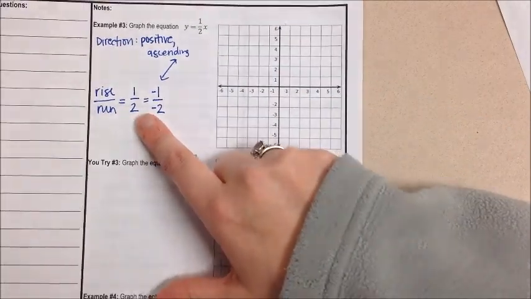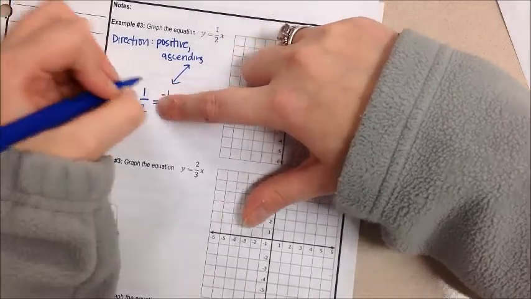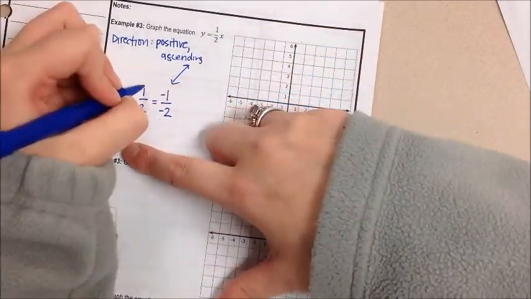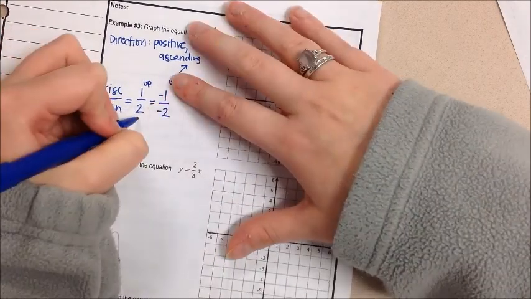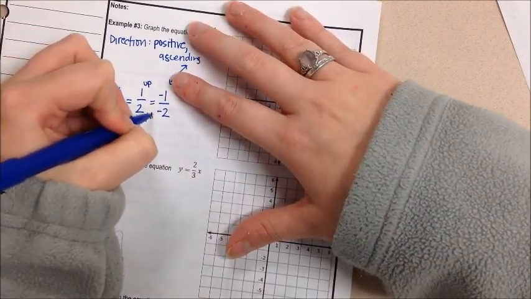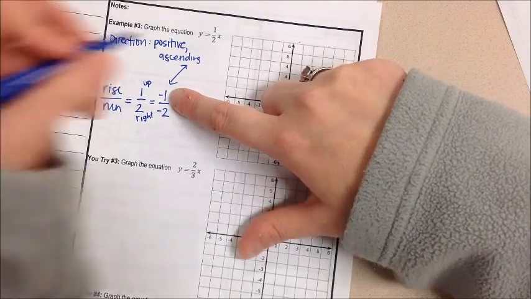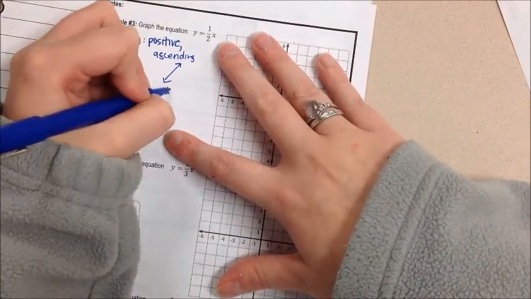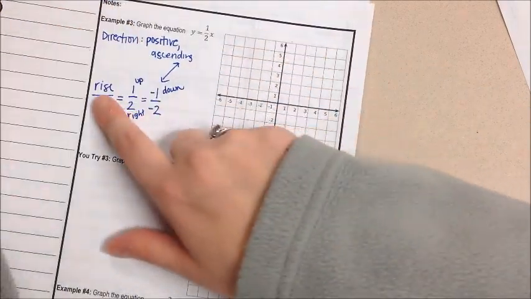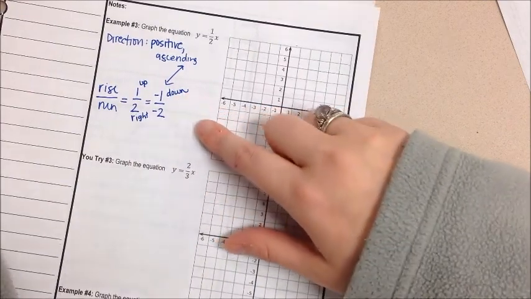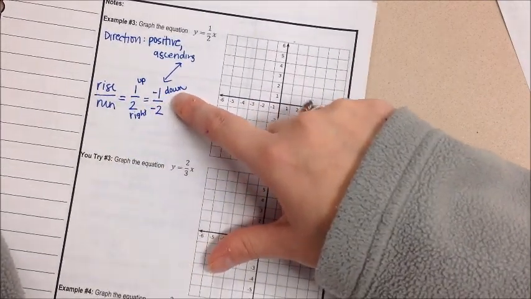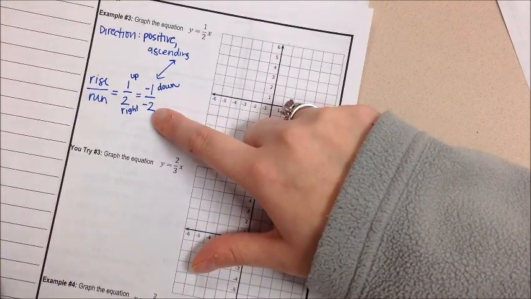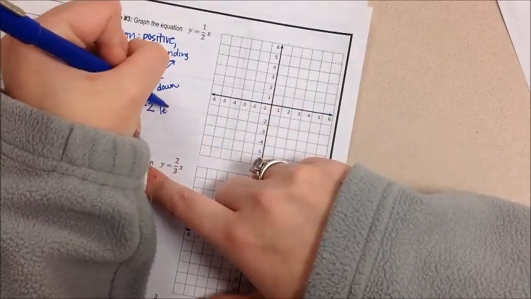Okay, I'm going to go ahead and label again. If I go +1 on a rise, that's an up, and a +2 on my run goes to the right. -1 on rise is down. I know it's weird to think of saying we're rising, but we're going down. It's because it's a rise of -1, so that's decreasing, that's going down. And then -2 on a run would be left.